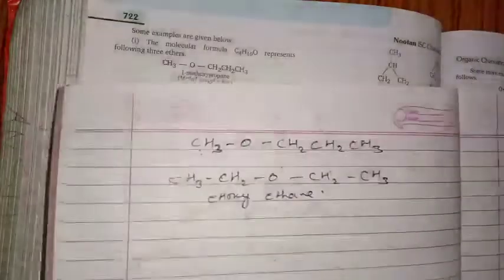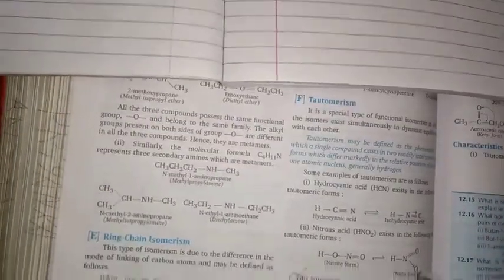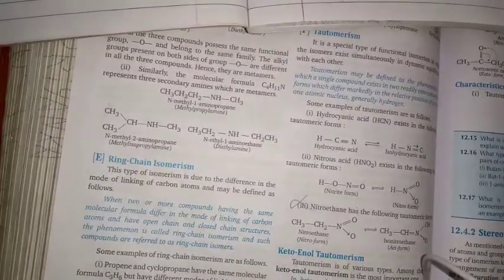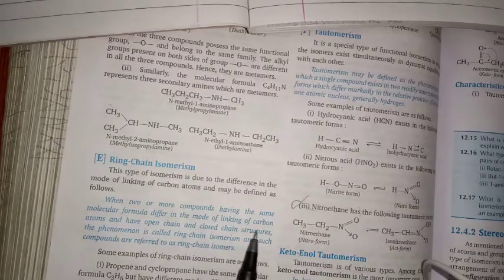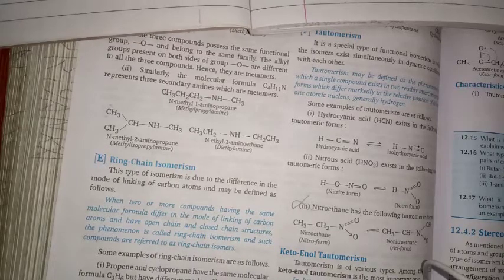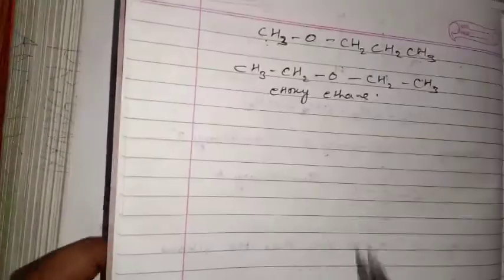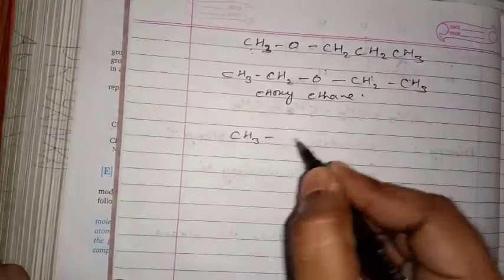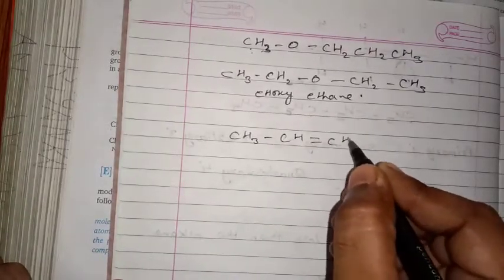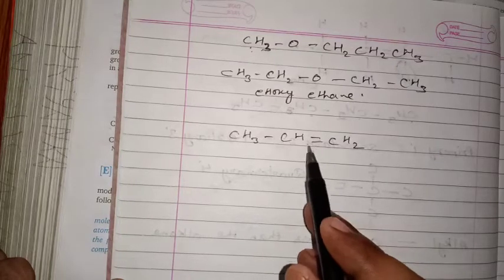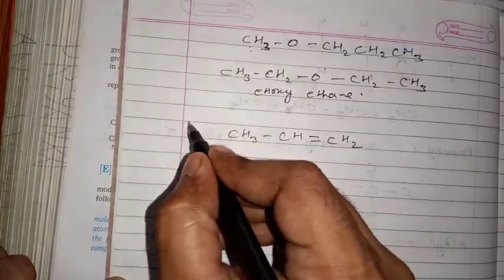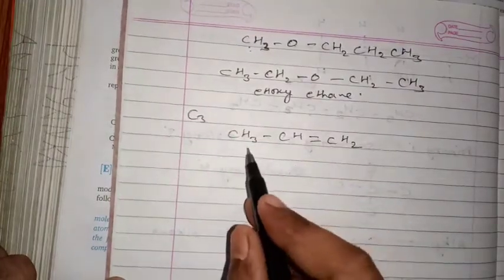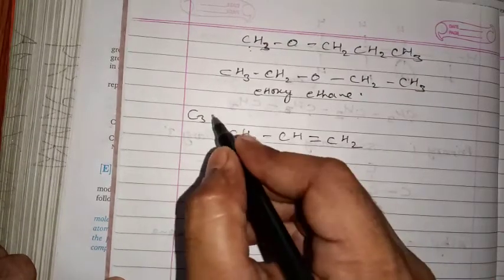Next is ring chain isomerism. When two compounds have the same molecular formula but differ in the mode of linking of the carbon atoms, having an open chain or closed chain structure, the phenomenon is called ring chain isomerism, and these compounds are referred to as ring chain isomers. Take an example of propene. Propene has CH3, then CH double bond, then CH2. This can be referred to as prop-1-ene or propene. The molecular formula: C3, and H is 3 plus 1 is 4, plus 2 is 6, so C3H6.